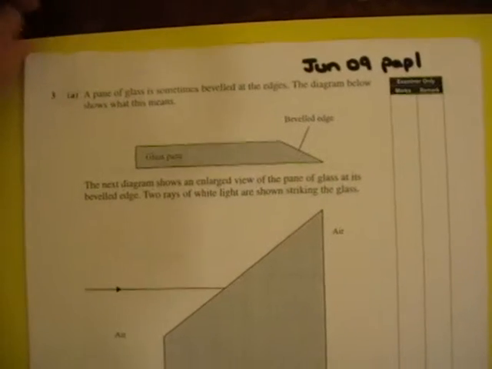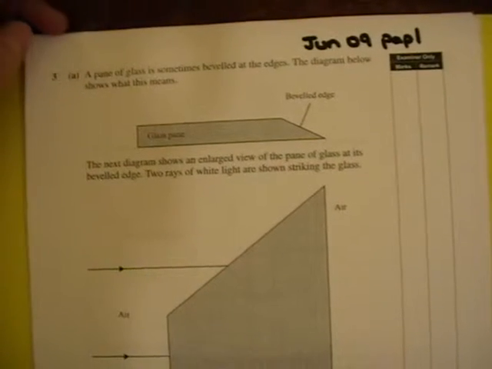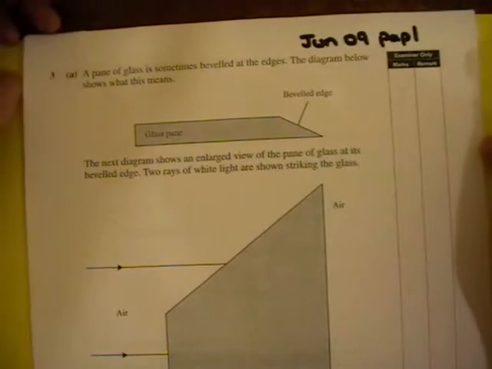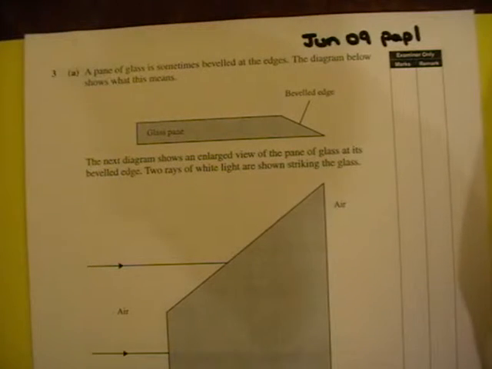Okay, last question. A pane of glass is sometimes beveled at the edges. That means that the edge has been slightly shaped. A diagram below shows what this means. The next diagram shows an enlarged view of a pane of glass at its beveled edge. Two rays of white light are shown, striking the glass.